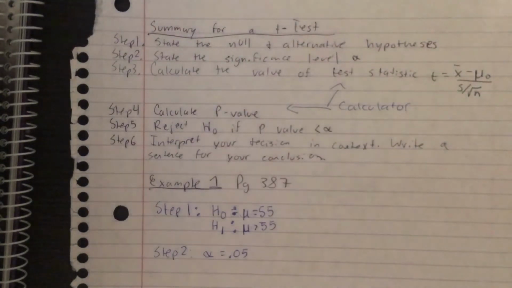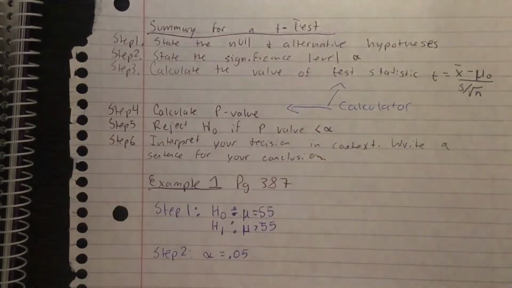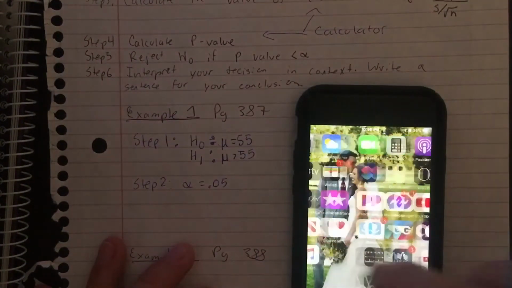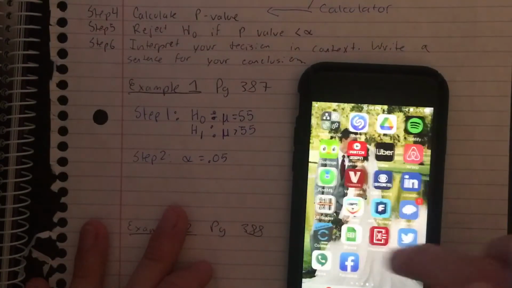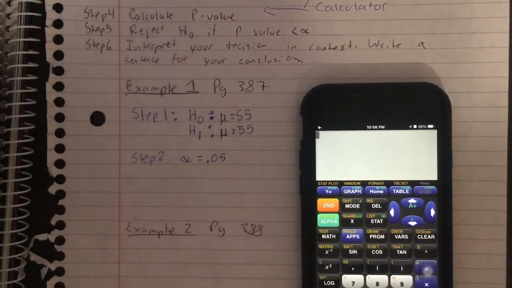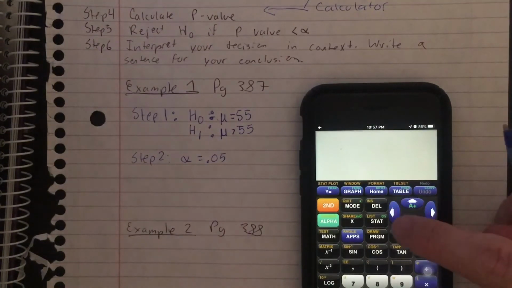So now when we are calculating this, we're going to use a graphing calculator. If you've got a TI-84, a TI-83, or if you're using the graphing calc app, it should largely work the same way here. Everything that we're doing is out of stat.